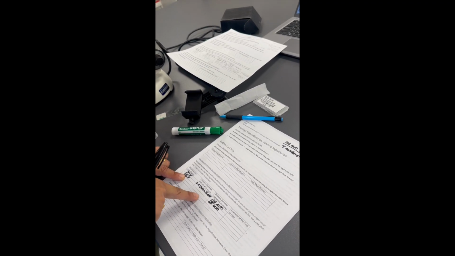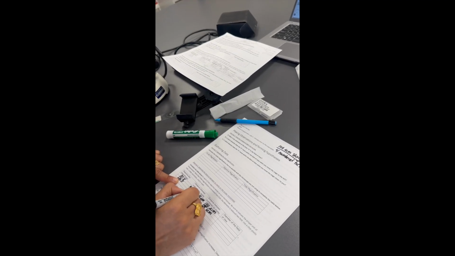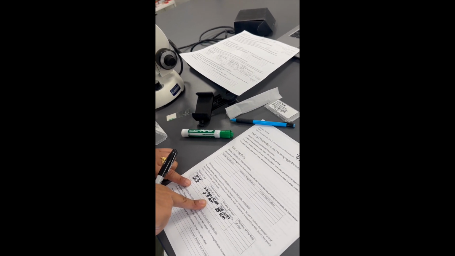If we divide that by 10, that's 2.5 micrometers between individual tick marks at 40x.